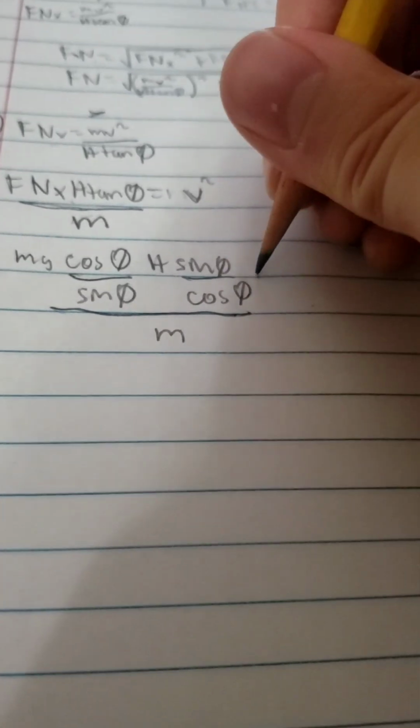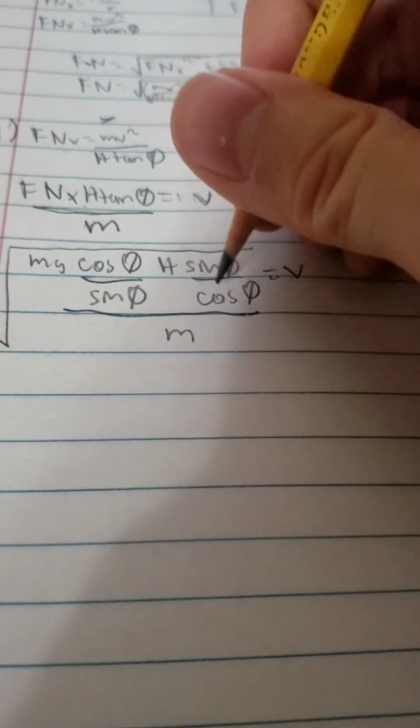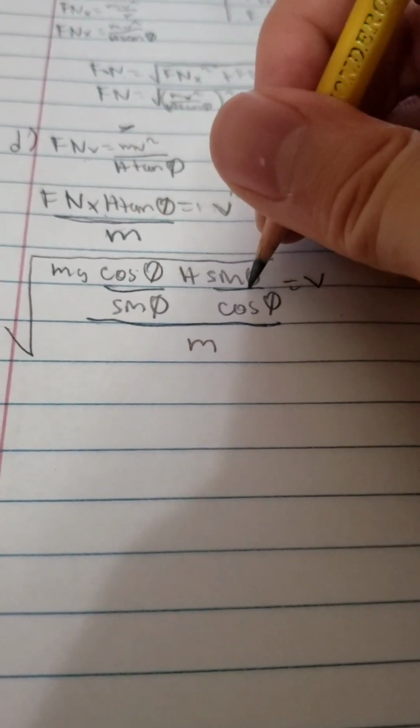Over m equals v squared. We can add that whole thing right there. Cosine cancels out, sine cancels out, m cancels out. So you are left with the square root of gh equals v. And that is it for part D.